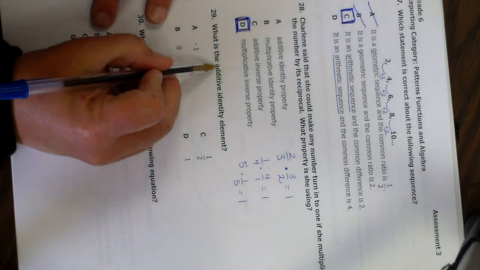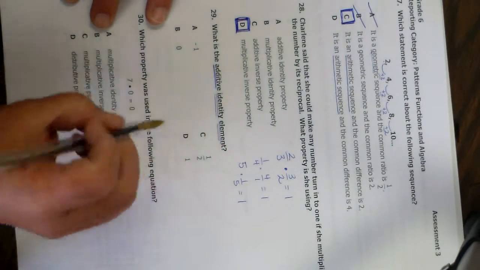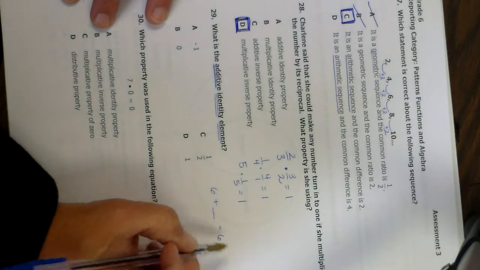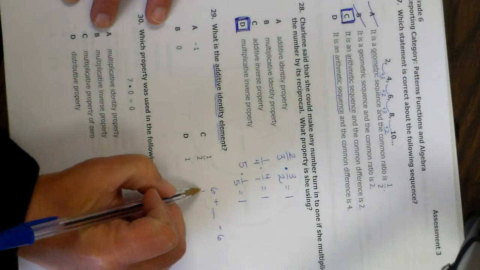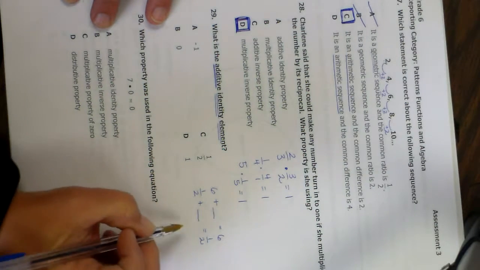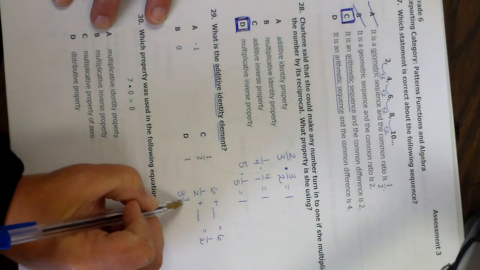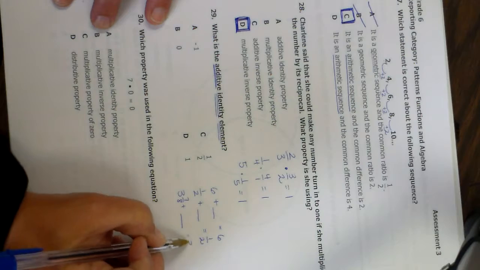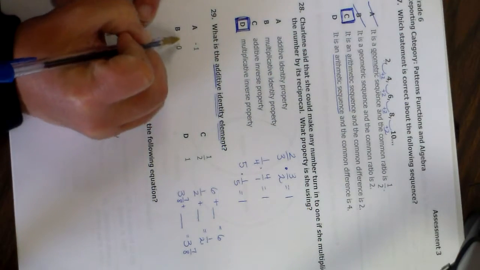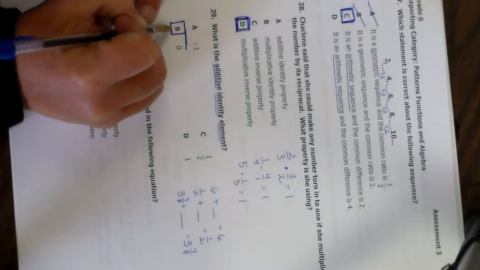Number 29, what is the additive identity element? So if I have 6 and I'm adding something to it, identity means it remains 6. If I have 1/2 and I add something to it, identity means it remains as 1/2. If I have 3 7/8, what can I add to it for it to still be 3 7/8? The identity element for additive identity is B, 0.